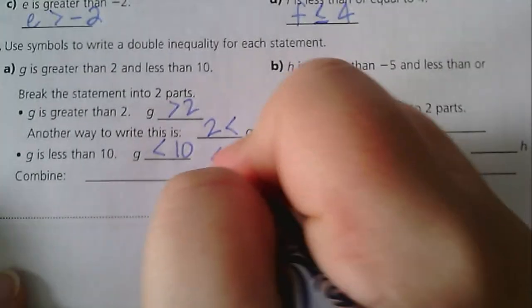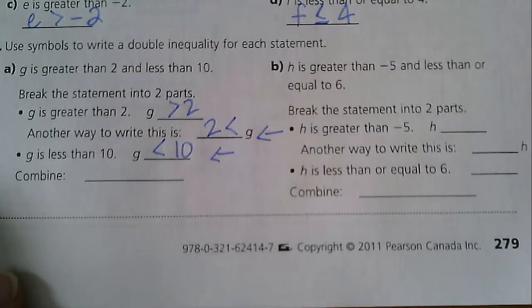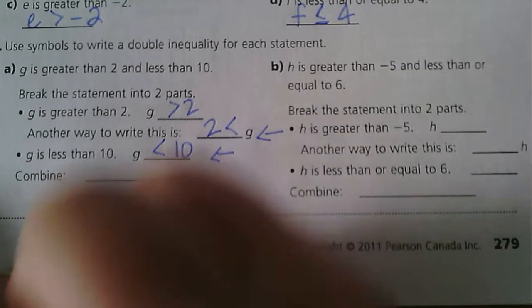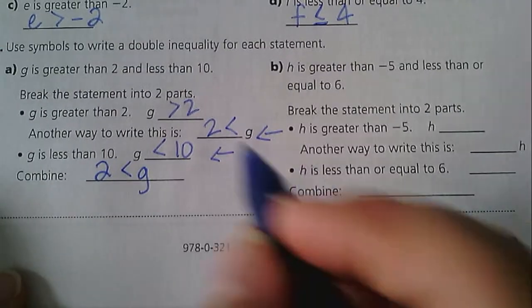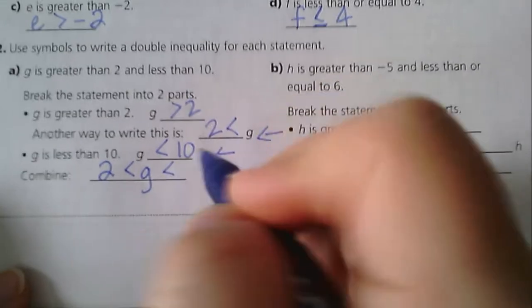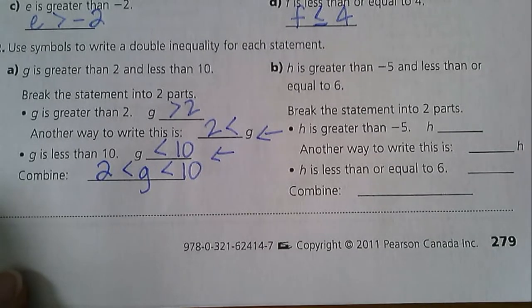So we're going to take this one here and this one here and combine it into one statement with the G being in the middle. So we have 2 is less than G, which is less than 10. Okay, so that's how we would write the complete statement.